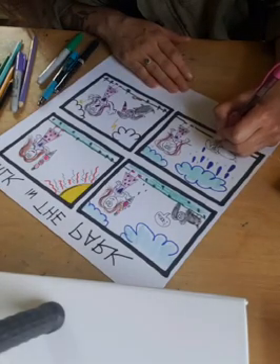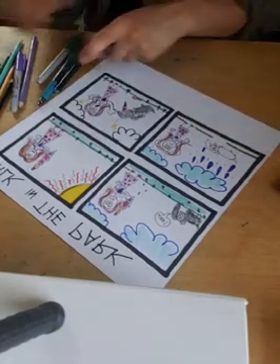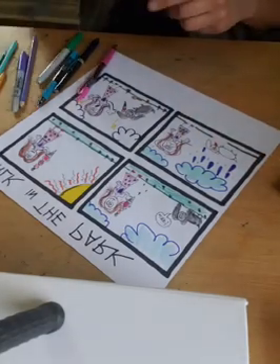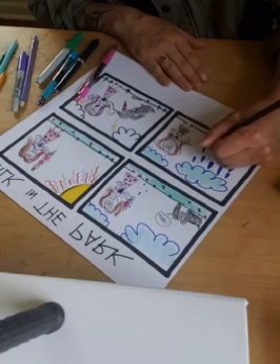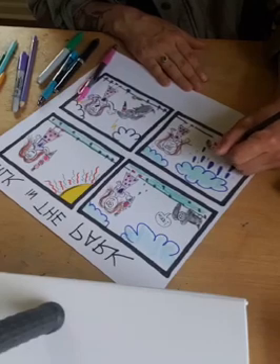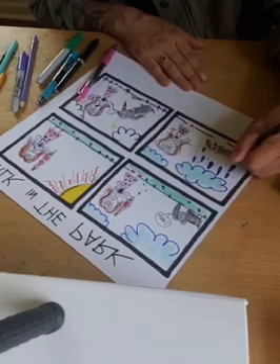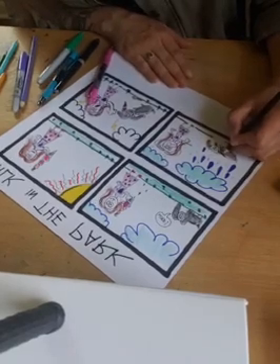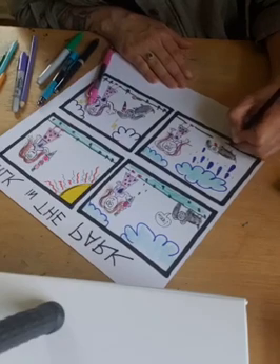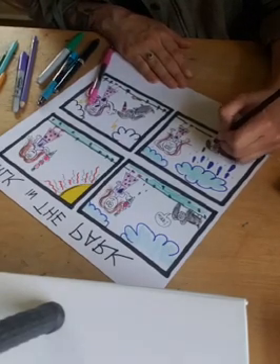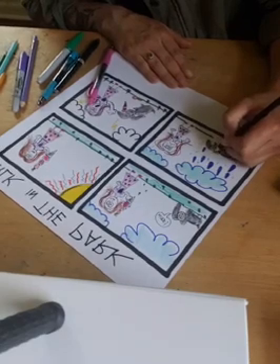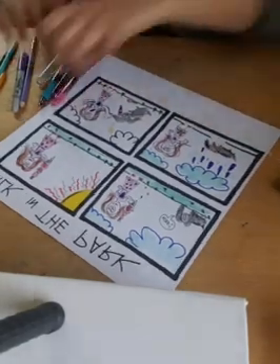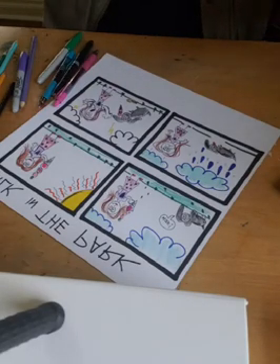Give him a big tongue. Look at him. He is eating ice cream off the ground.